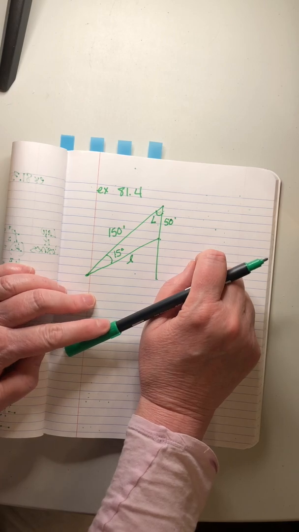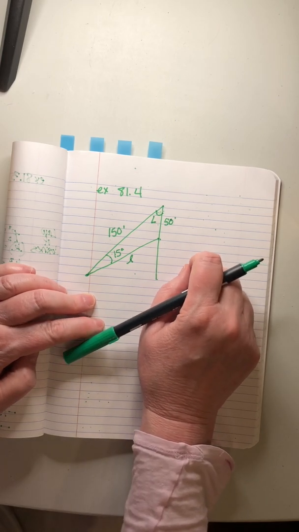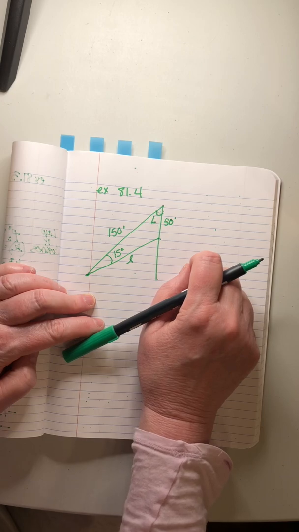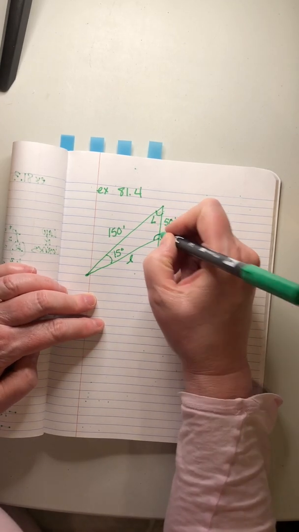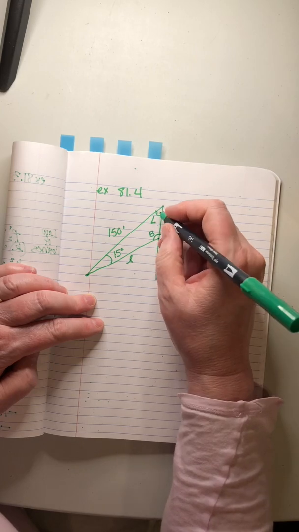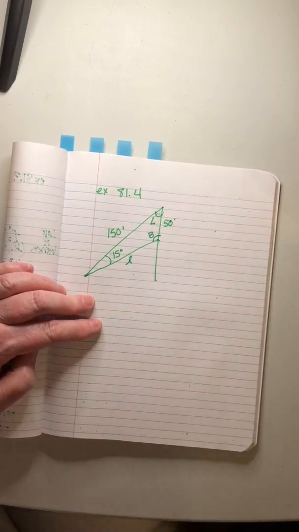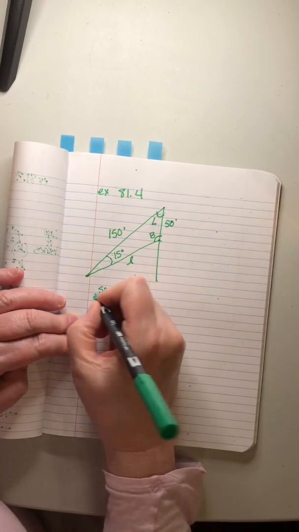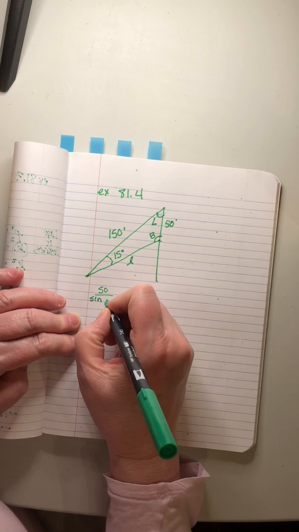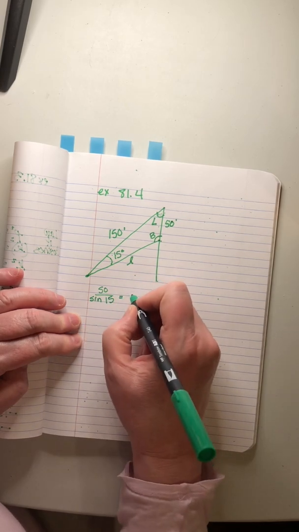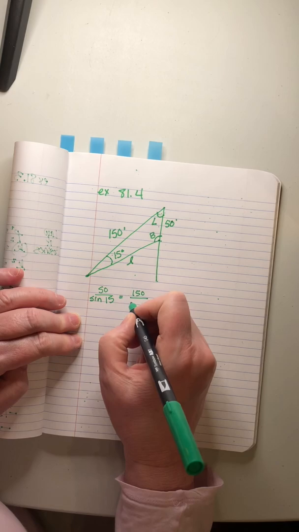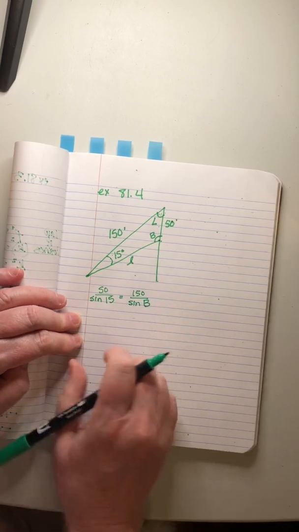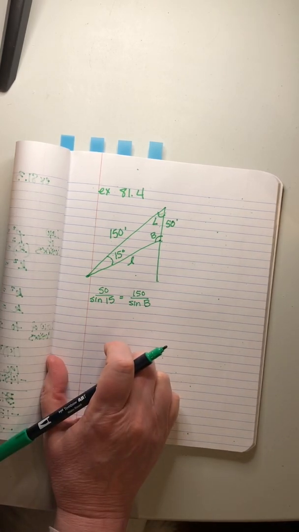So what John chooses to do is he says, let's find angle B. He says, let's call this B, and let's find this angle. Then we can find all three by using the 180 trick, right? So he says, let's do 50 over the sine of 15 degrees equals 150 over the sine of B degrees. Does that make sense?